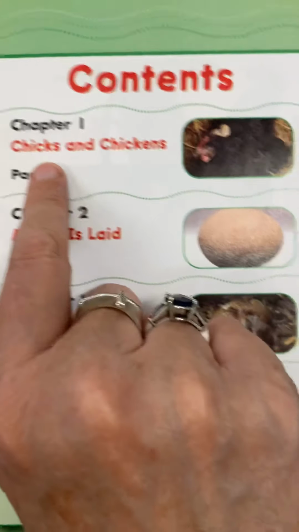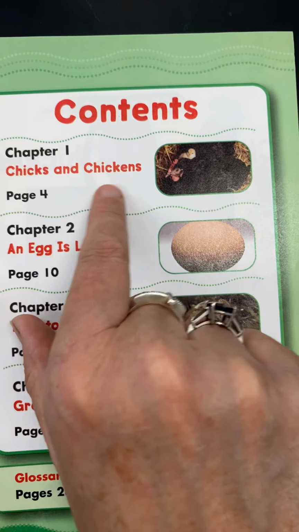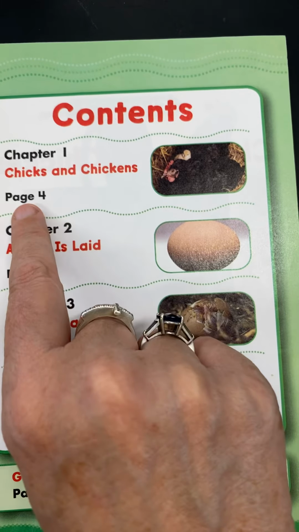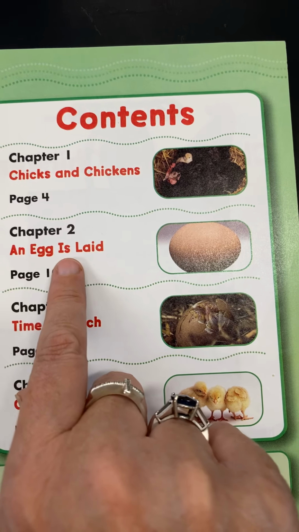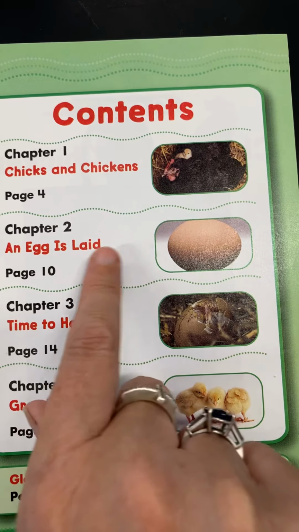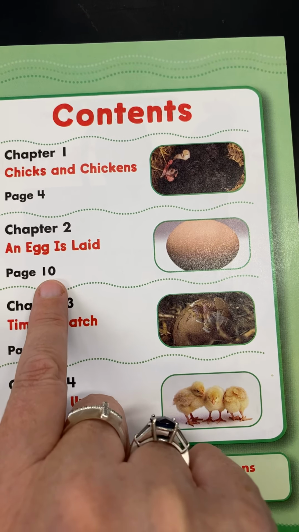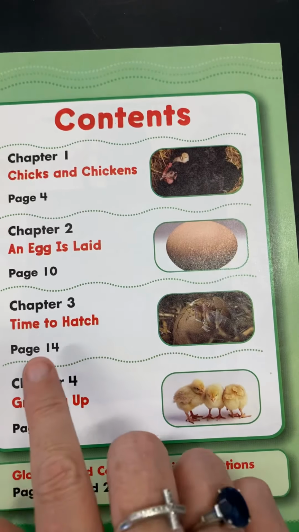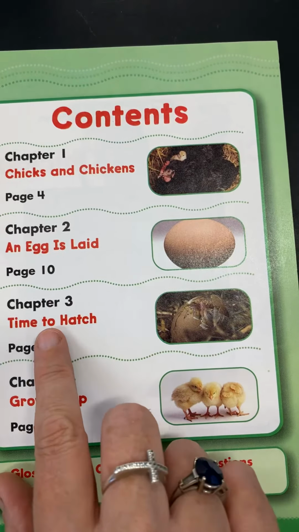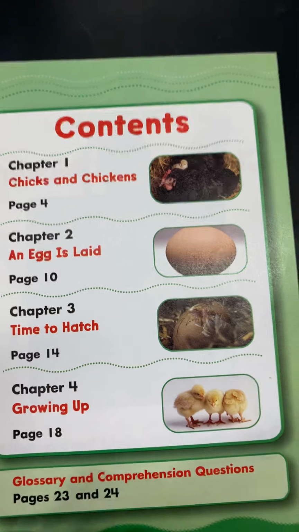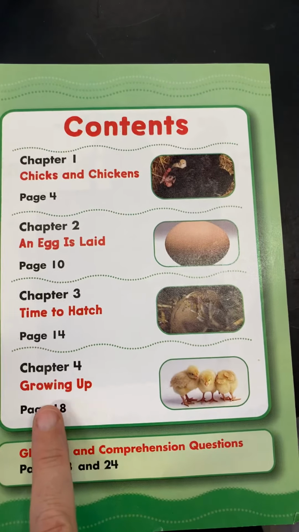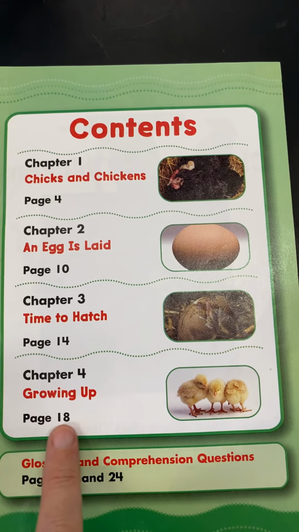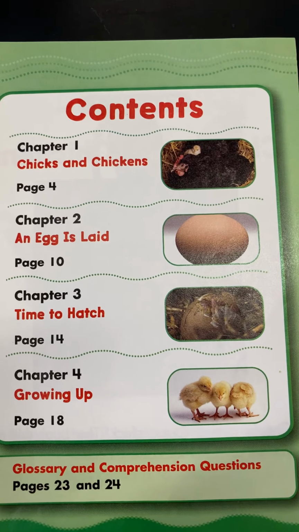Chapter 1 is going to talk about chicks and chickens, and it begins on page 4. Chapter 2 is An Egg Is Laid, so that's going to start on page 10. Chapter 3 is called Time to Hatch, so that's page 14. And chapter 4 is called Growing Up, and that's going to start on page 18.